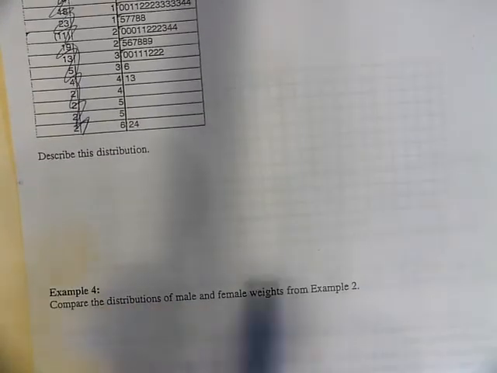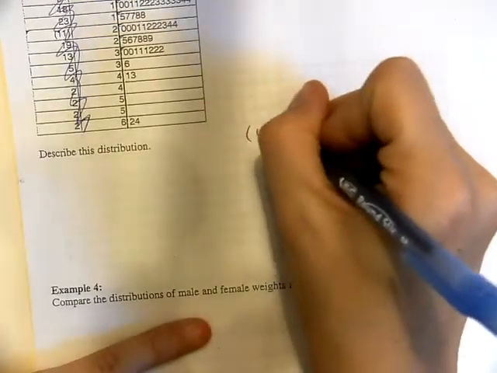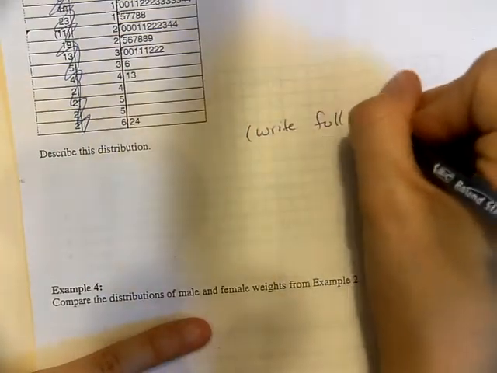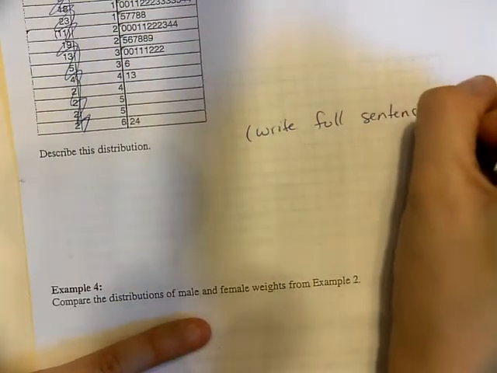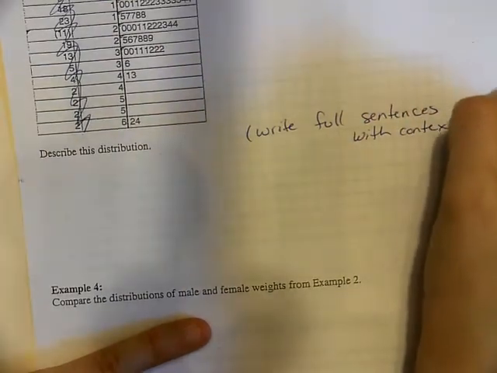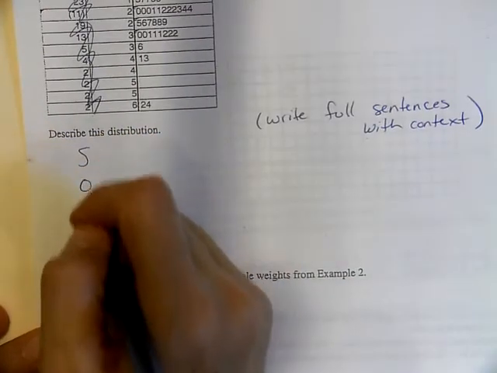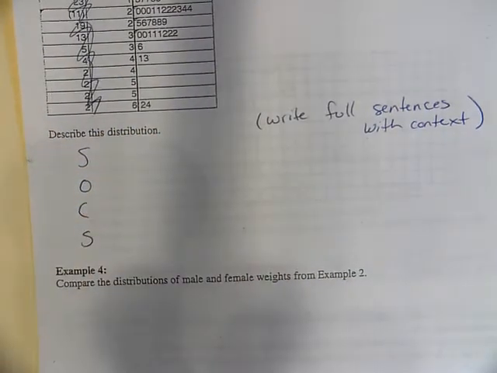So I'm going to do it this way. This is not what I prefer that you do. I would like you to always write full sentences with context. But since this is our first example, we're going to stick with short phrases, just so you can see a little bit of everything.